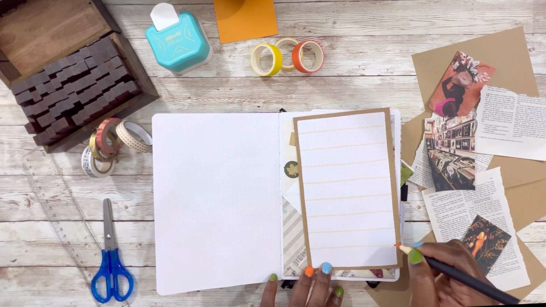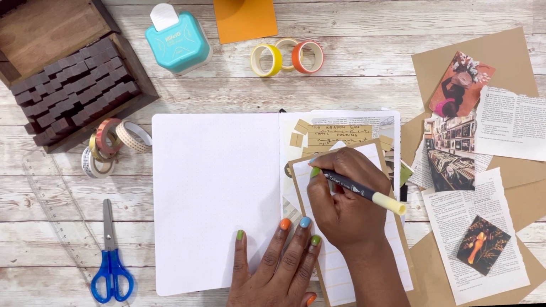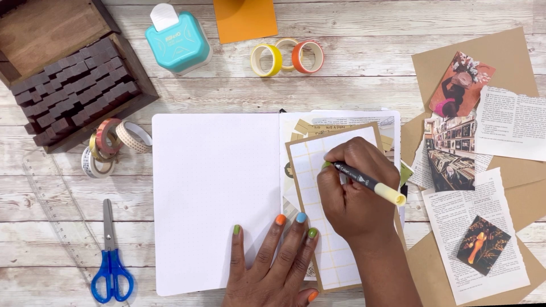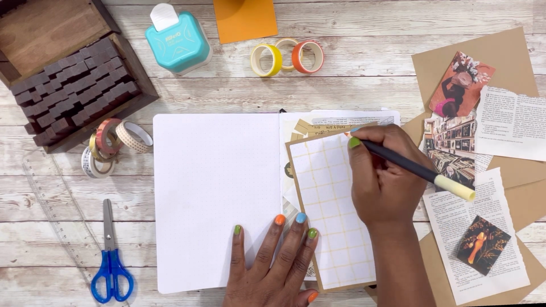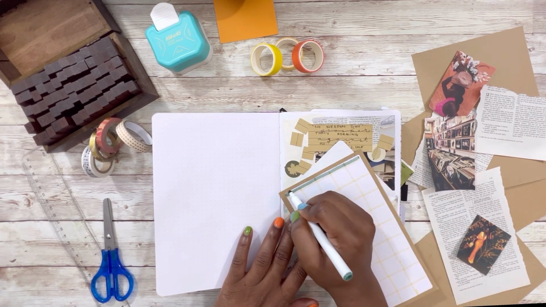I don't know what it is lately, but I would rather collage than write. It's a whole other problem that I'm working on. It's not a problem, but with that being said, I think I may only get about 4 months out of this journal. So either way, I took a page out of this journal, it'll be okay.